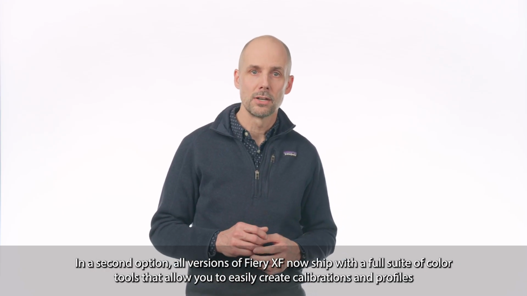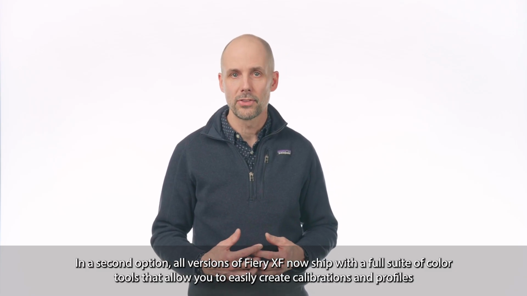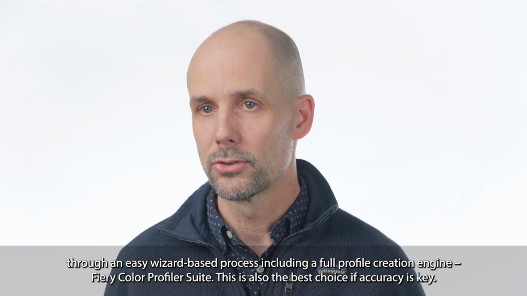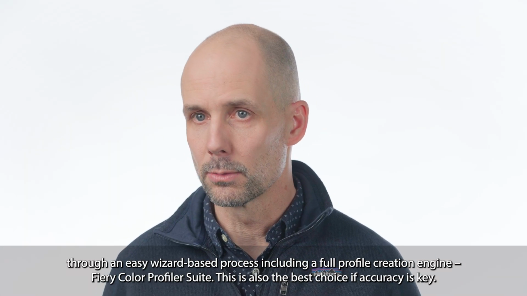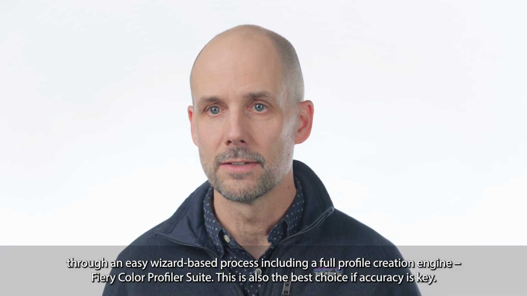In a second option, all versions of FireXF now ship with a full suite of color tools that allow you to easily create calibrations and profiles through an easy wizard-based process, including a full profile creation engine, Fiery Color Profiler Suite. This is also the best choice if accuracy is key.